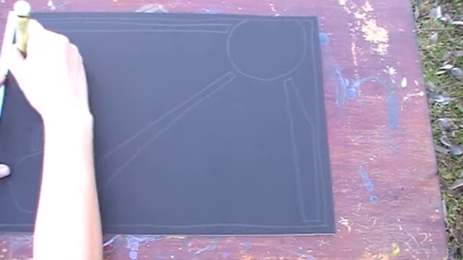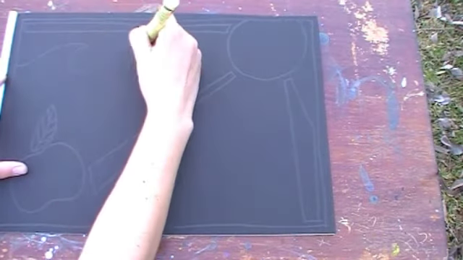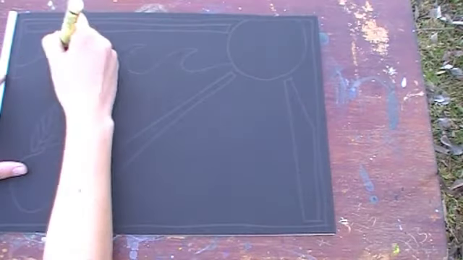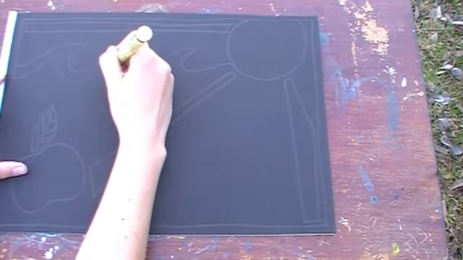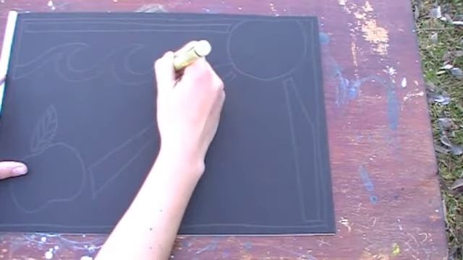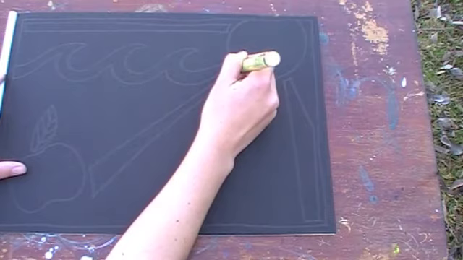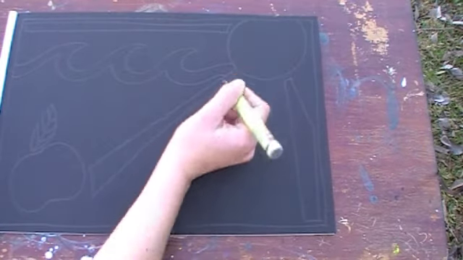After that, I'm going to do some waves, which represent the water. The shape is, it sort of goes up and then curls over like a cat's tail, and then up and a curl again. And just repeating the same sort of shape underneath, slightly altered.